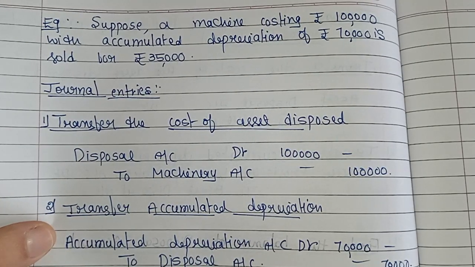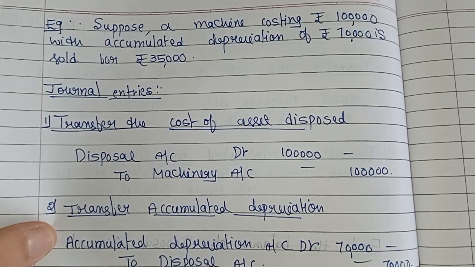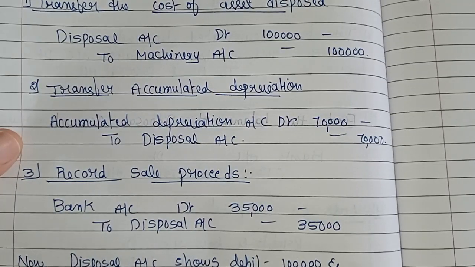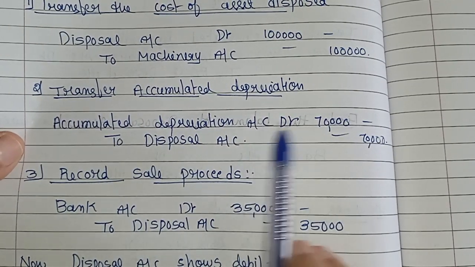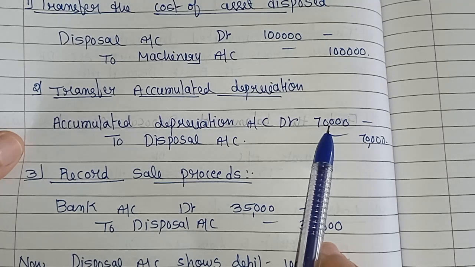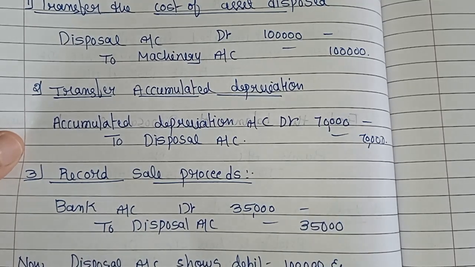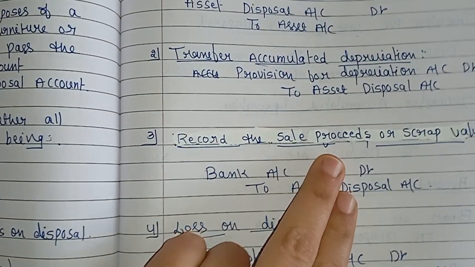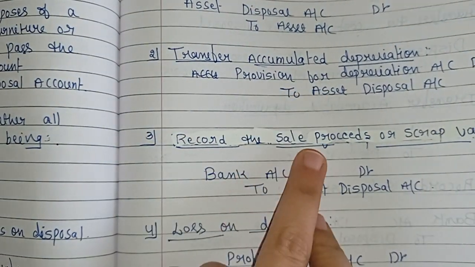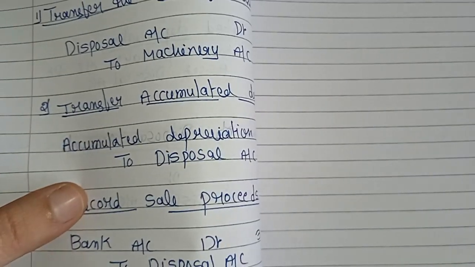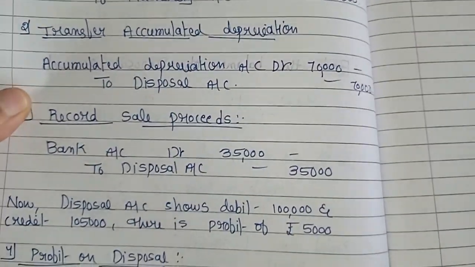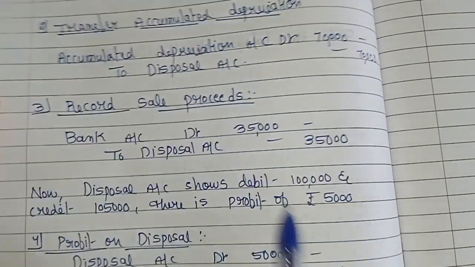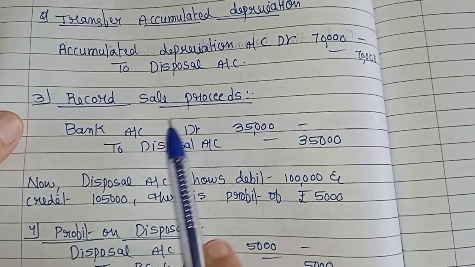Clear? And after that we need to pass the journal entry for accumulated depreciation. How much? That is rupees 70,000. So the journal entry is accumulated depreciation account debtor to disposal account, rupees 70,000. Now next, record the sale proceeds. Thirdly, we need to record the sale proceeds. After accumulated depreciation, what is the journal entry? Bank account debtor to disposal account. How much? Sold for rupees 35,000. So write down rupees 35,000. This is to record the sale proceeds.